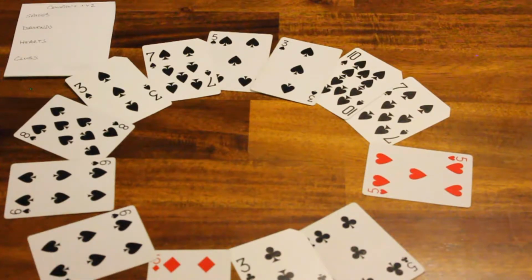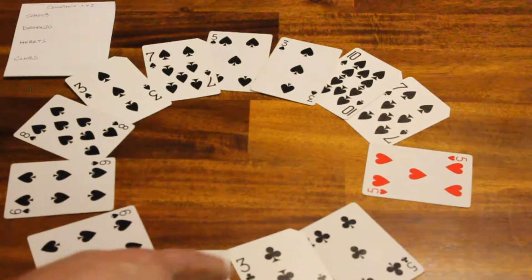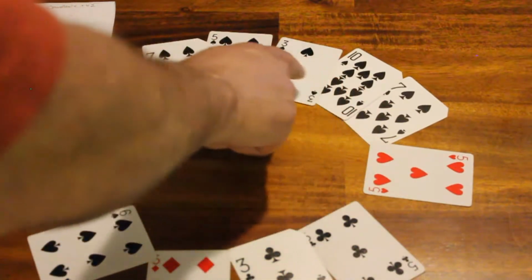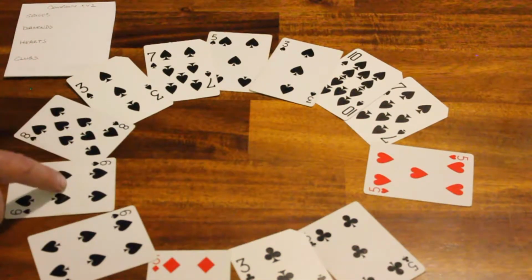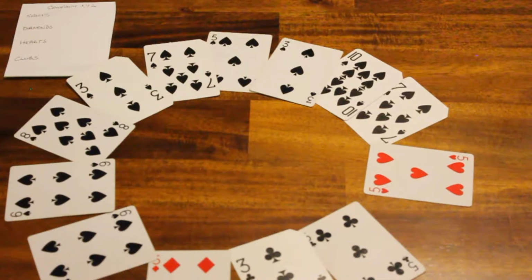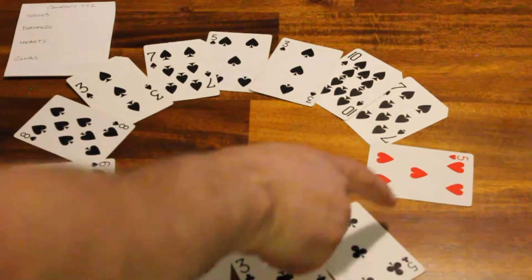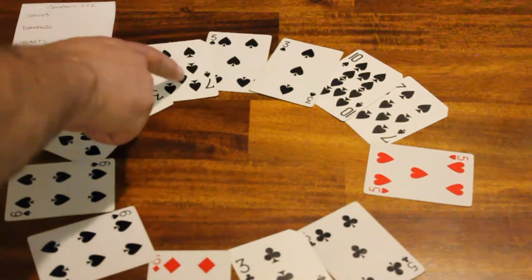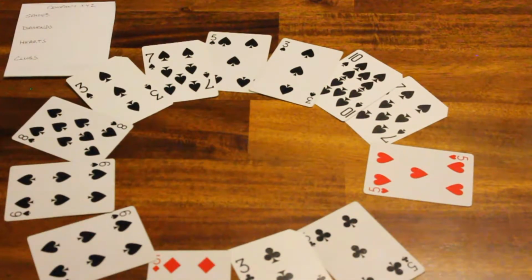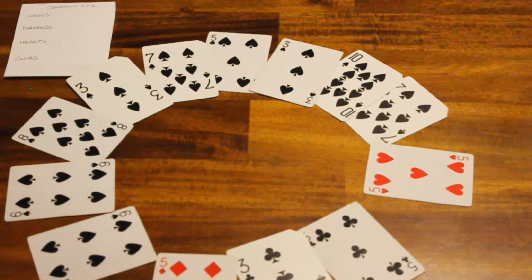So how many cards do we have in the pie right now? 1, 2, 3, 4, 5, 6, 7, 8, 9, 10, 11, 12, 13 cards in the pie. So this company with 13 cards in the pie has a net worth of 5, 10, 15, 20, 25, 30, 35, 40, 45, 50, 55, 60, 65. $65,000 in this company.